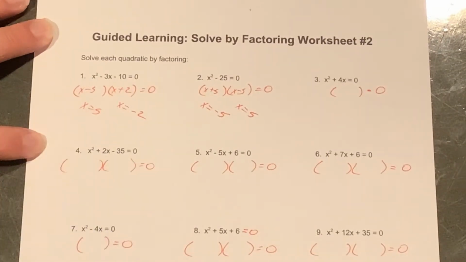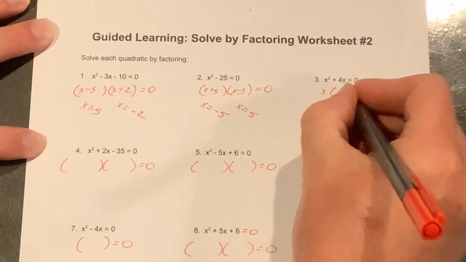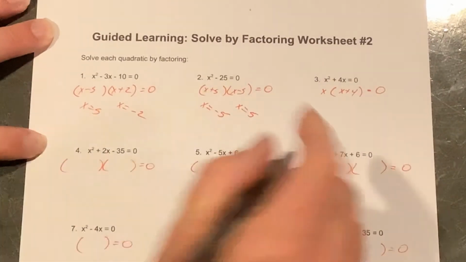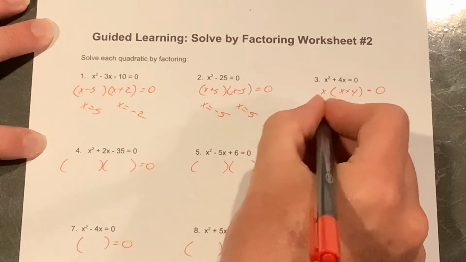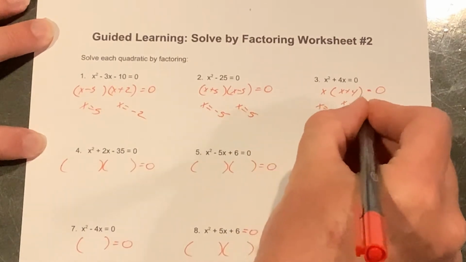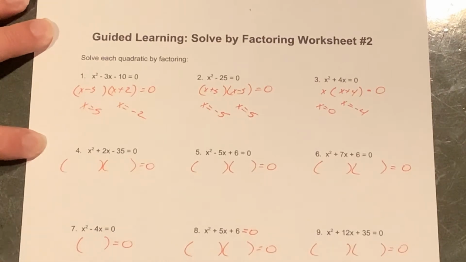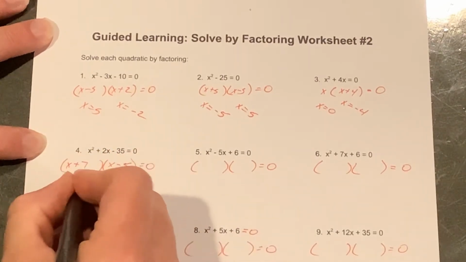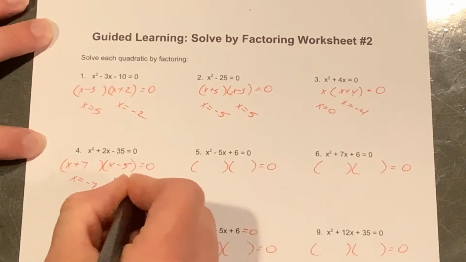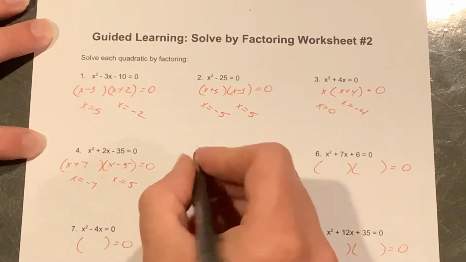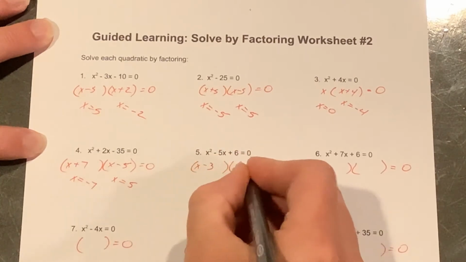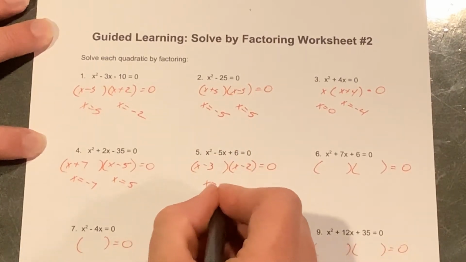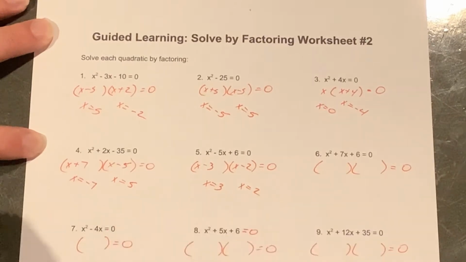Number 3, we can factor a common term of an x out front. That leaves us with x plus 4 in the parenthesis. A factor of x gets a solution of x equals 0, and this gets us a solution of x equals negative 4. Two answers. Number 4, x and x, the two numbers that multiply together to be negative 35 and add together to be positive 2 are positive 7 and negative 5. So my answers are negative 7 and positive 5, opposites of my factors. Number 5, x minus 3 and x minus 2 would be my factors. So my solution would be positive 3 and positive 2.